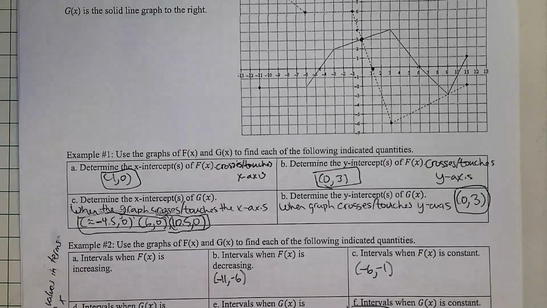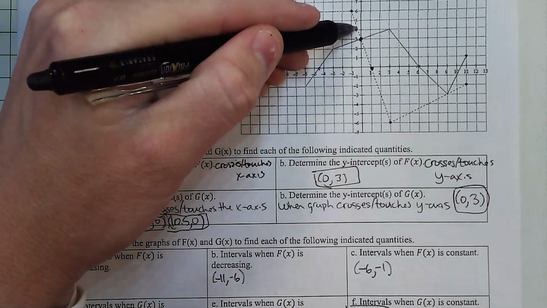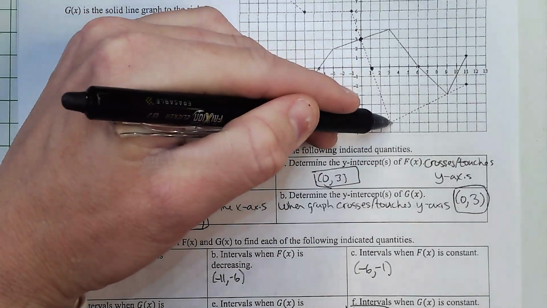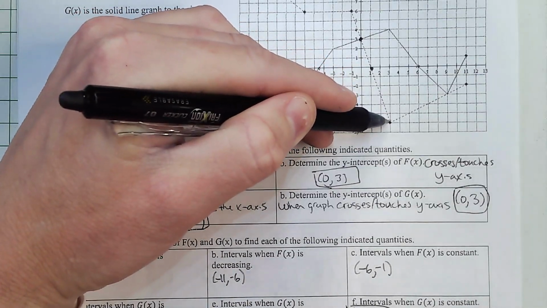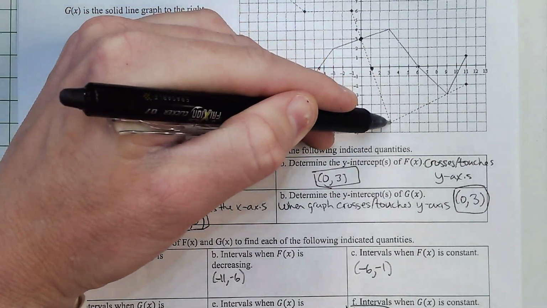Now, starting at -1, what's it doing? Increasing, decreasing, or constant? Decreasing from -1 to where? When's it stop decreasing? You look at the x. 3.